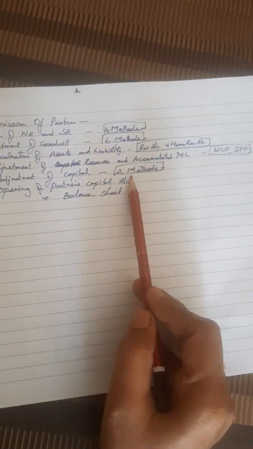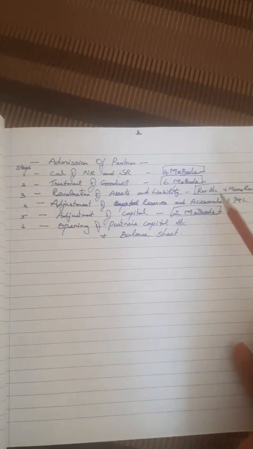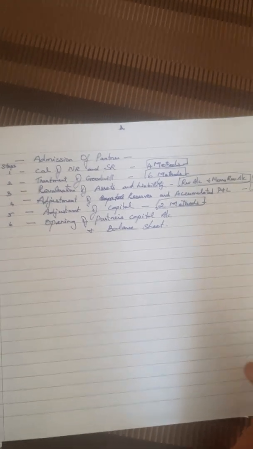Next, the fifth step, the most important step in an admission sum, is adjustment of the capital. Here you are going to see in 2 methods. Then the last step is nothing but opening of the capital account, partners capital account, and the balance sheet. So these are the 6 steps which we are going to see in detail, each and everything, and different methods which are there. Then we will proceed to doing the sums.